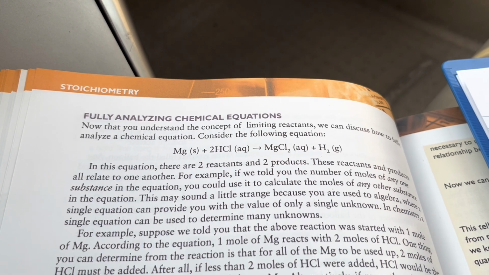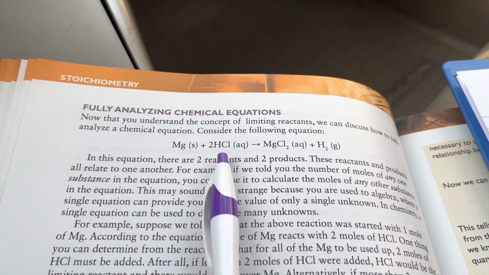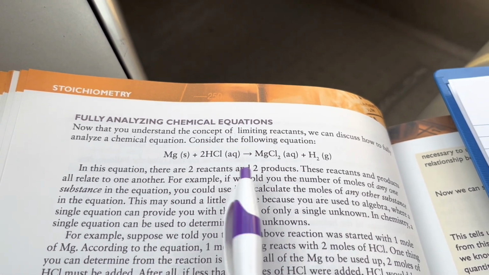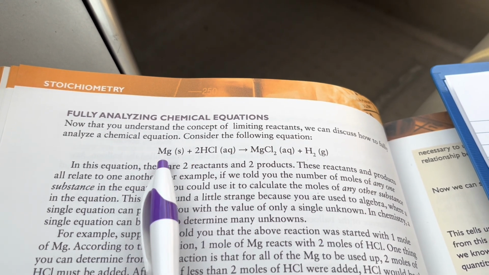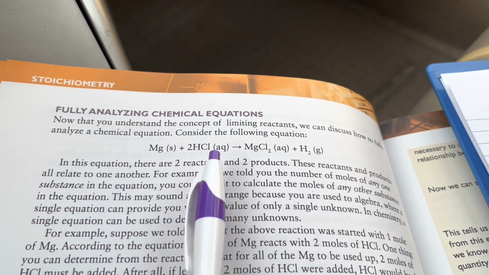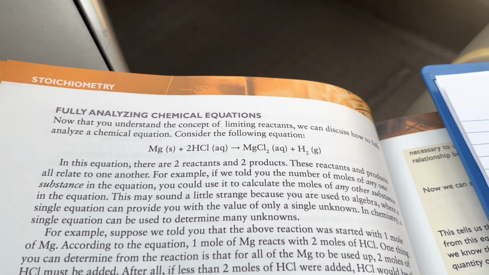Let's say there were less than 2 moles of hydrogen chloride. If, in this equation, there were less than 2 moles of hydrogen chloride, there would be leftover magnesium when the reaction was complete. This would be your limiting reactant if that were the case.